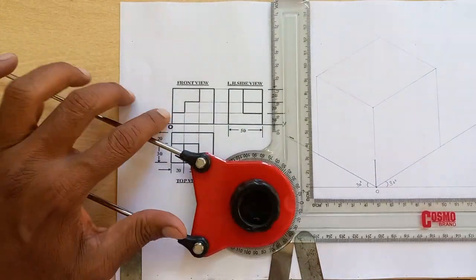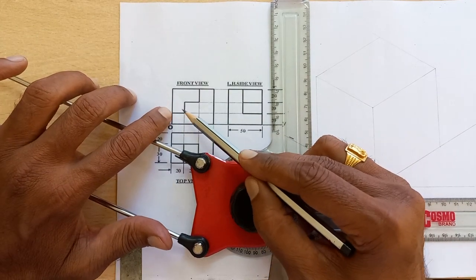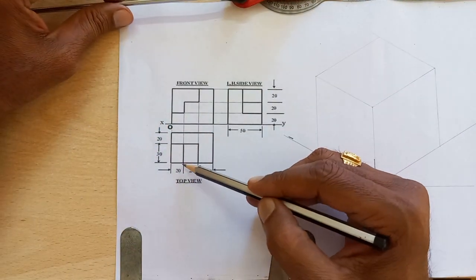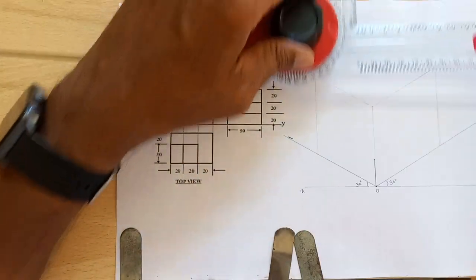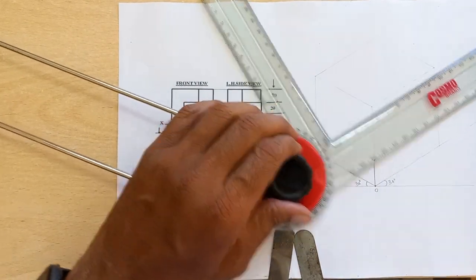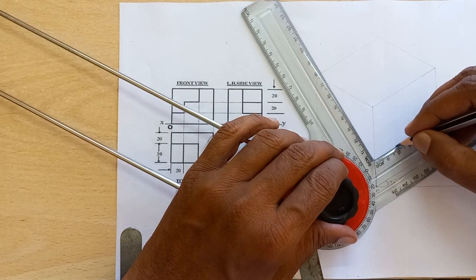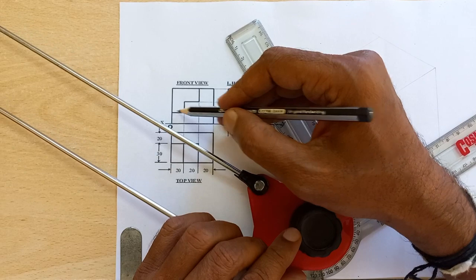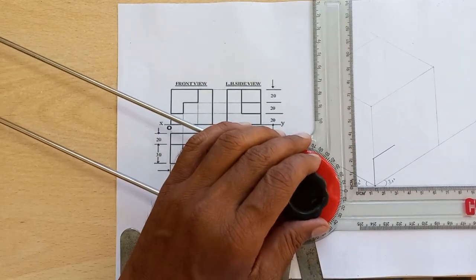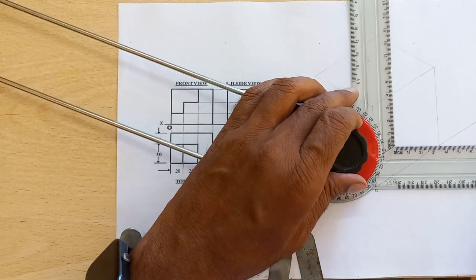Okay, now I reached this point, and now from this point I am going to this point. So this is nothing but the length. What is the length here? The length is given as 20 mm. So this side is length. Now I'll keep the drafter parallel to this one, and I'll make a 20 mm line here. So after 20 mm, and once again height. Once again height means you have to take the drafter to this XY line. Once again 20 mm.